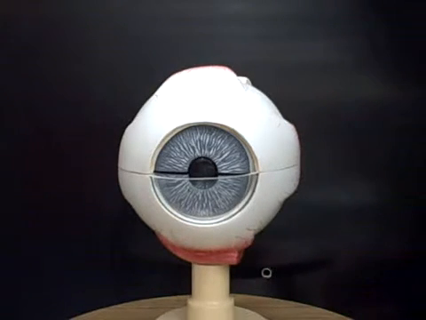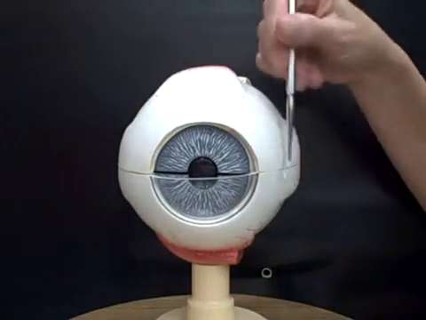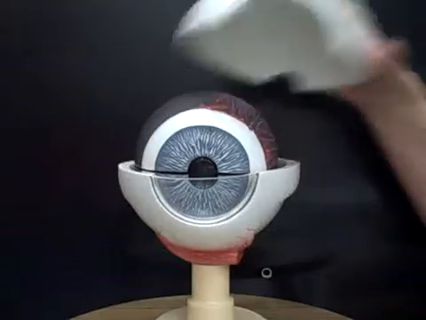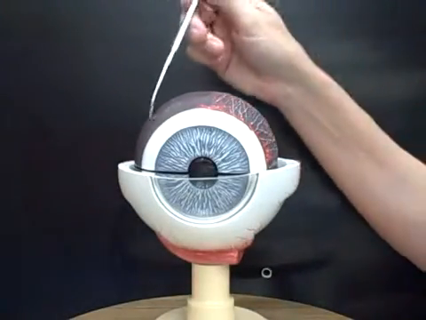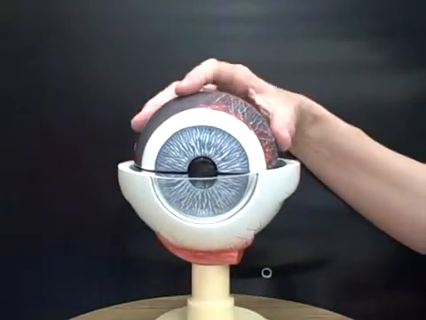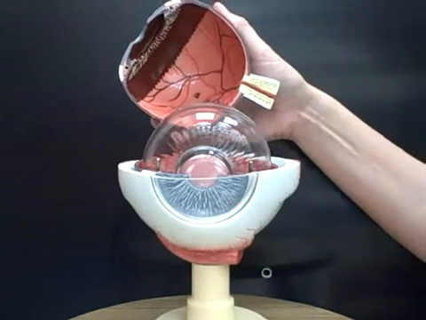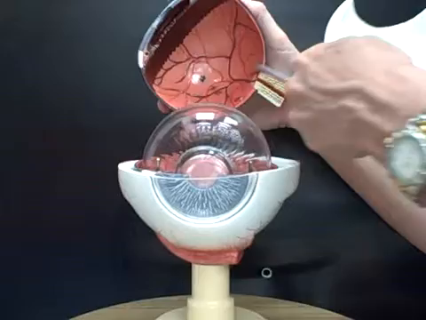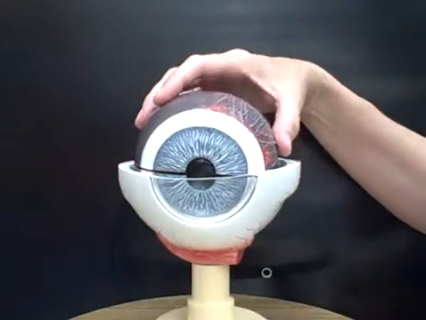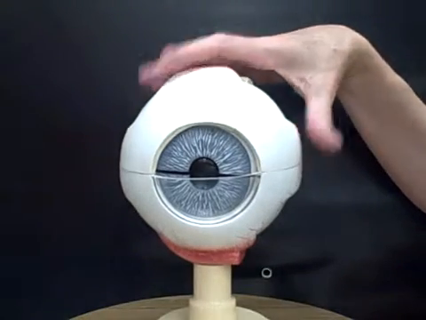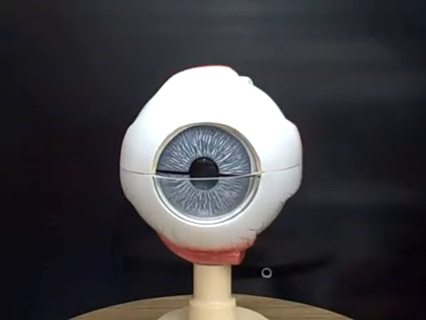Here's the model of the human eye. First, let's look at the three layers. There is an outer layer called the sclera, a middle layer called the choroid, and the inner layer called the retina. So from inside you have the retina, the middle layer, the choroid, and the outer layer, the sclera.